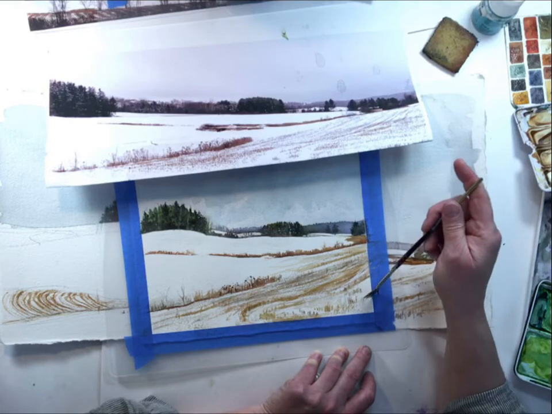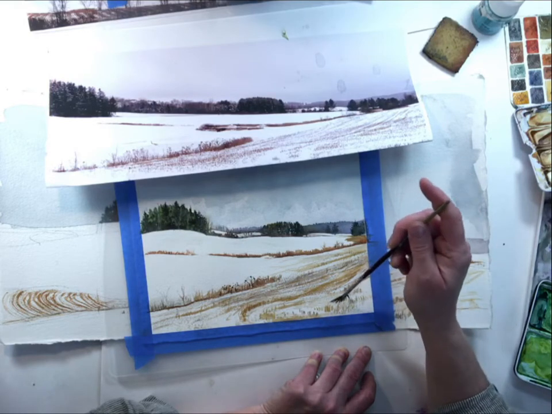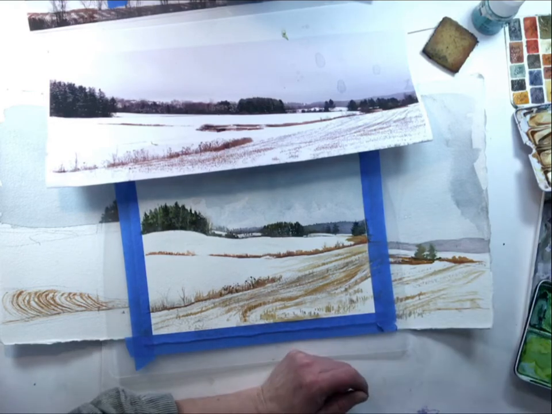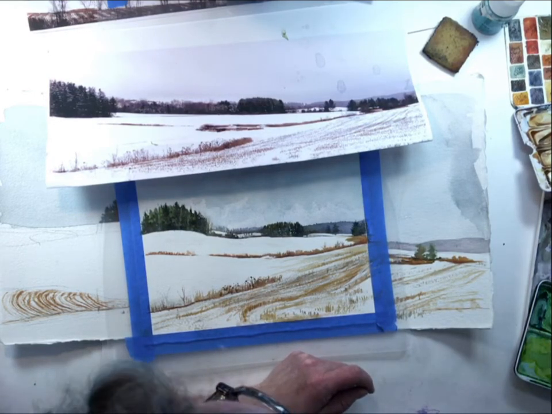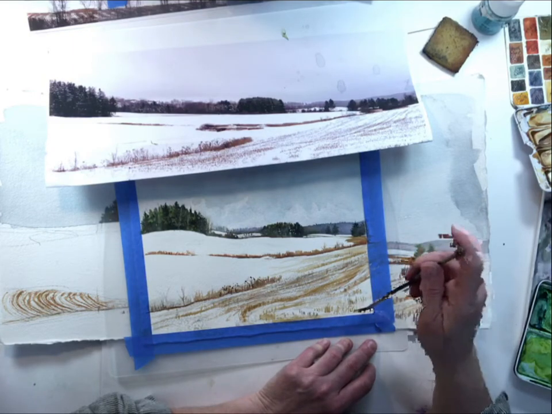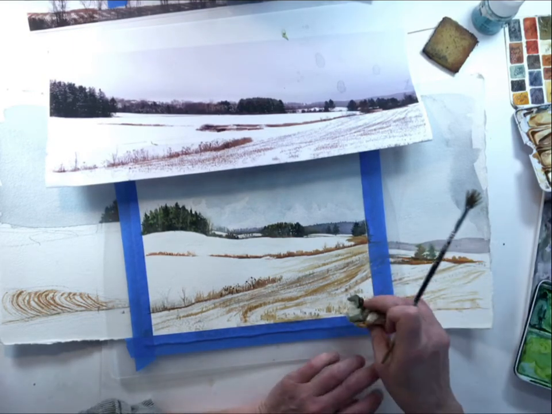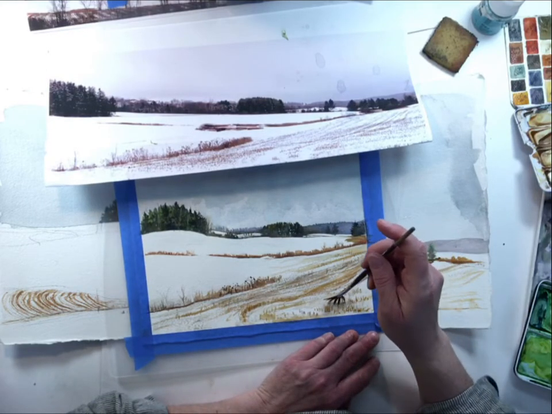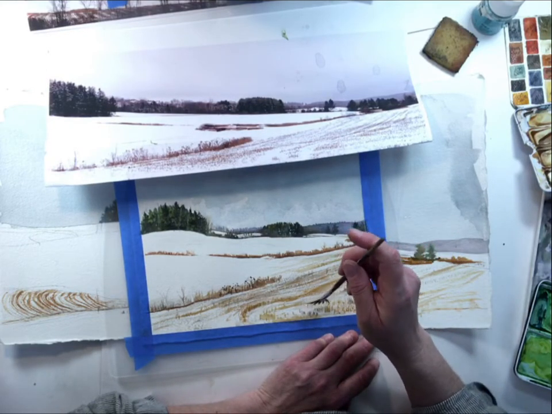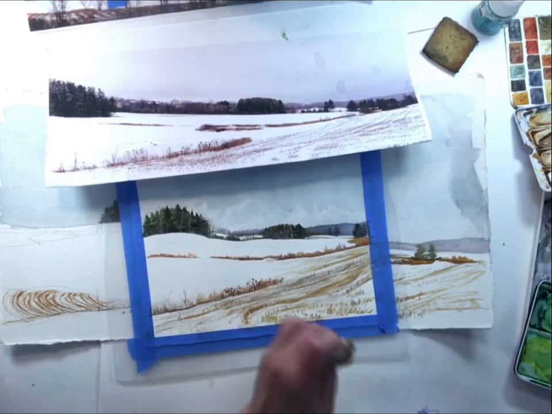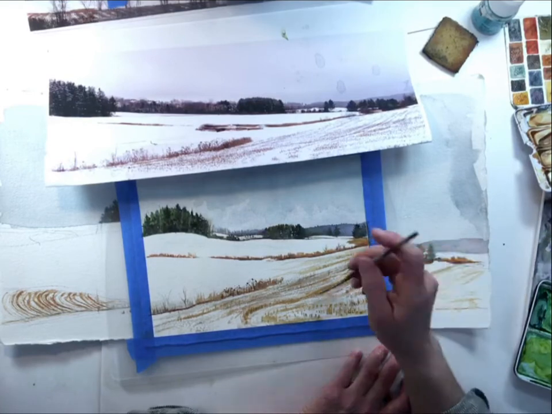I could probably give myself another row. Paint here. So I barely put anything down, hardly showed up, but there we go. Yeah, so I'm able to create something behind it here. Out. We'll see.